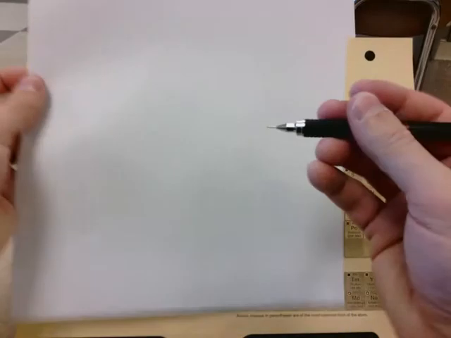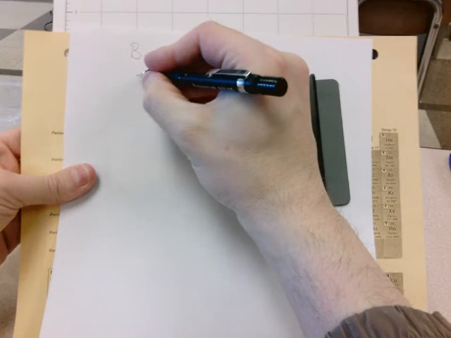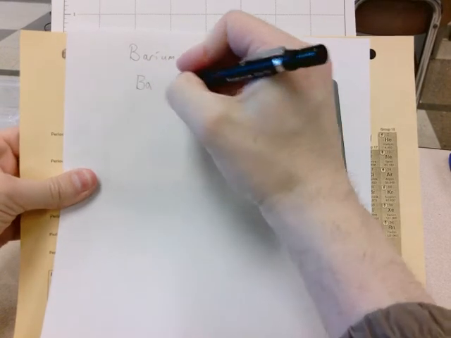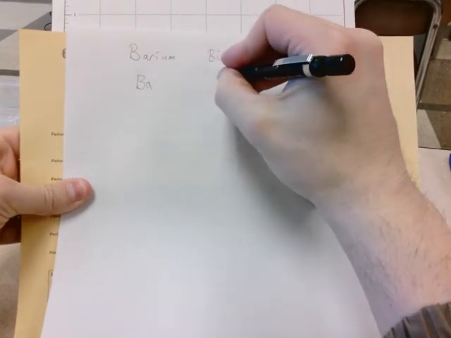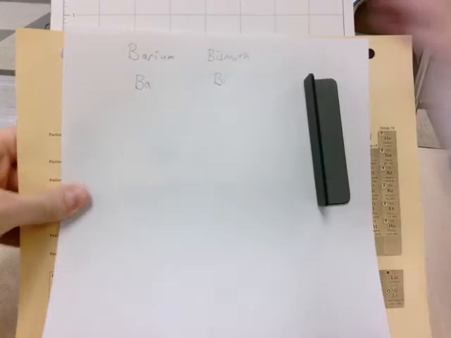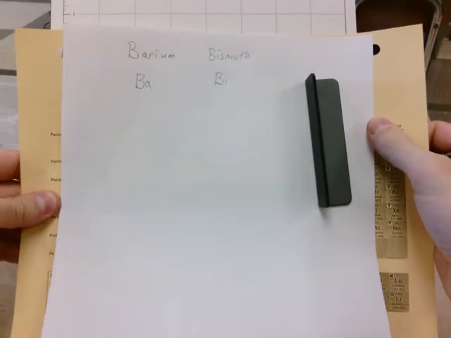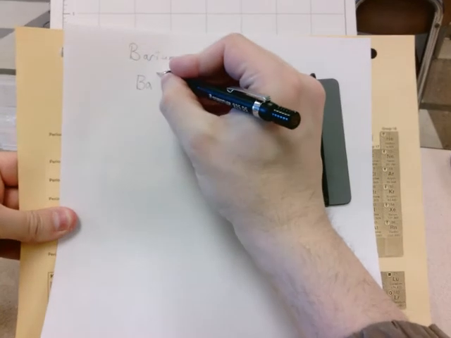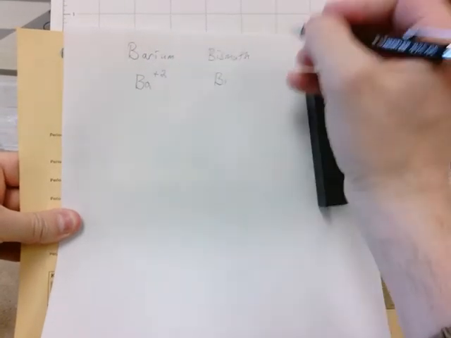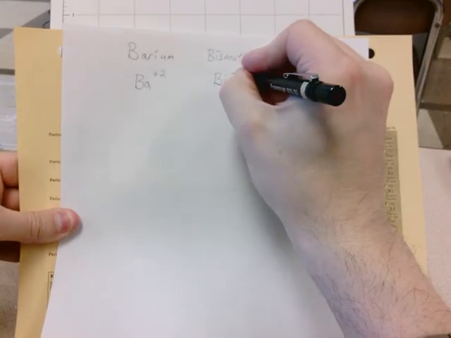Step 1, we write down the chemical symbols. For barium, it's Ba. And then for bismuth, it's Bi. Step 1, done. Step 2, we write down the oxidation numbers as superscripts. Barium is a +2. Bismuth is a -3.